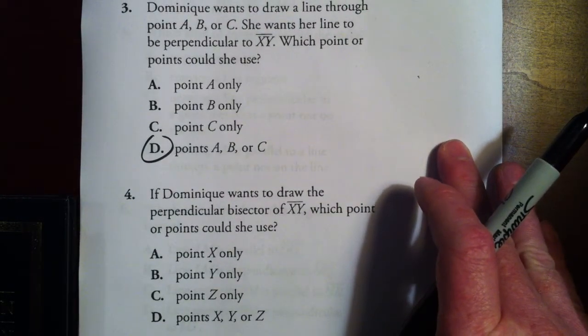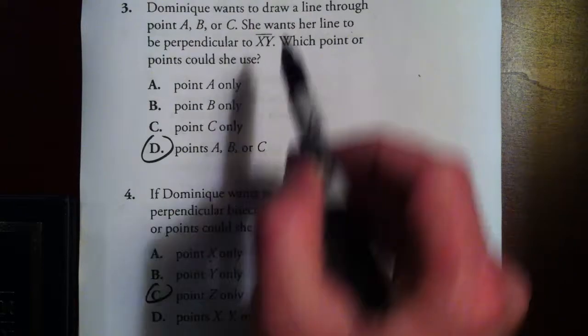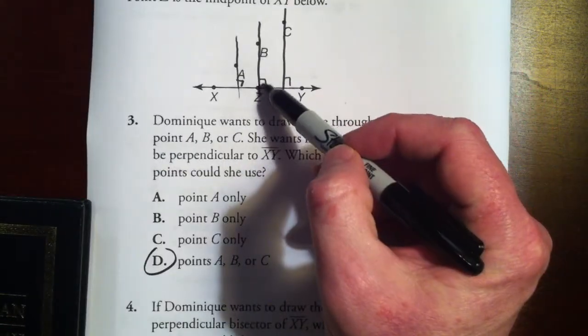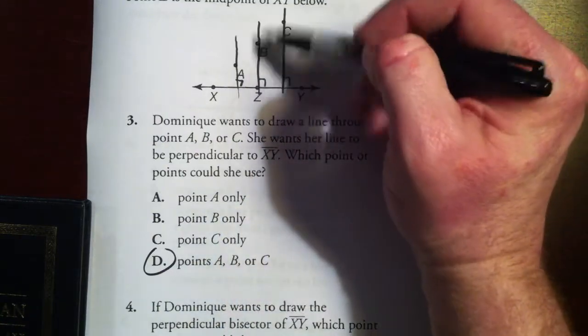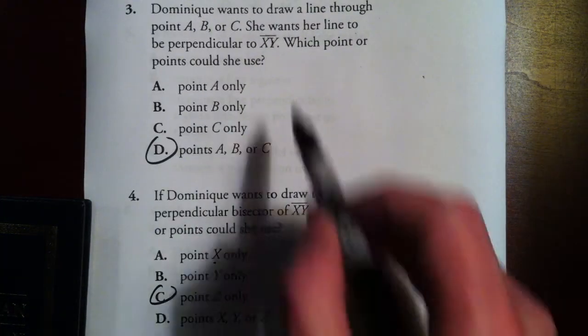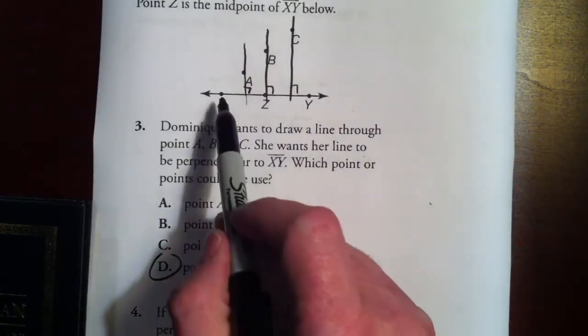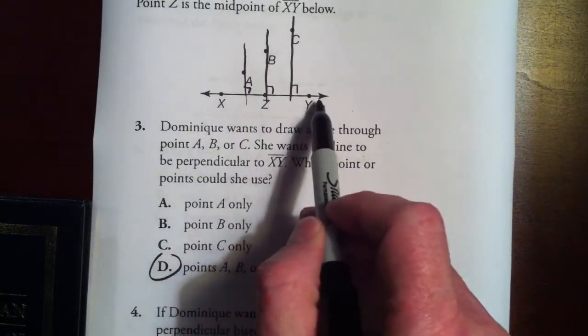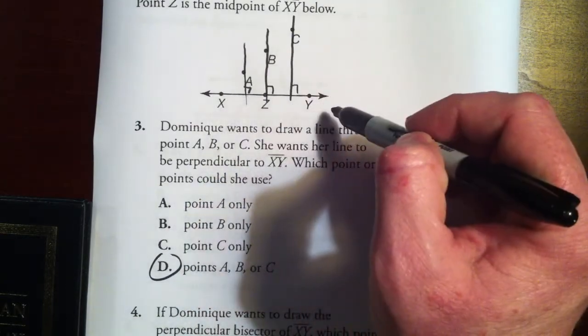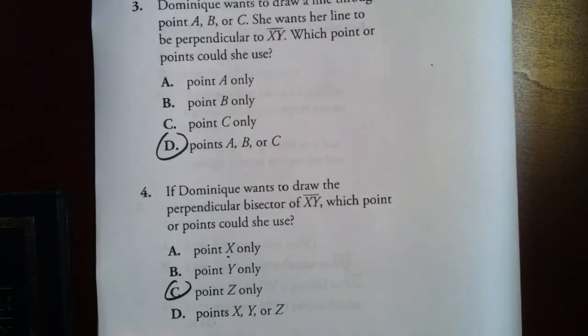Point Z only. And it looks like that may be a viable choice because in order for her to draw a perpendicular bisector, especially if Z is the midpoint, we would want to use that. And let's just take a look. Points X, Y, or Z. Again, points X, Y, or Z. You can use Z, but you can't use X and Y. So that choice is Z, which is C.